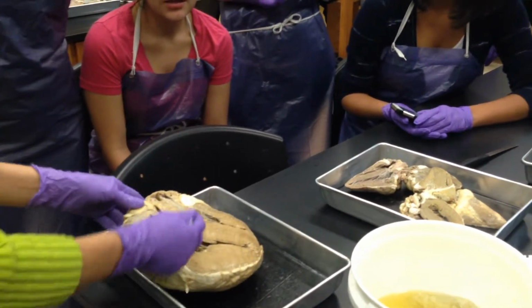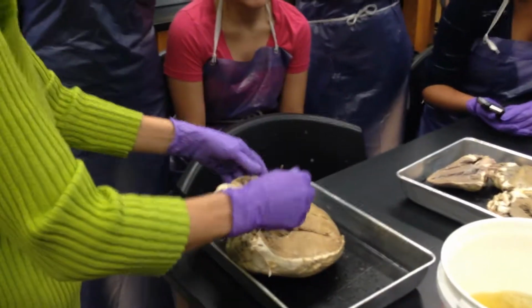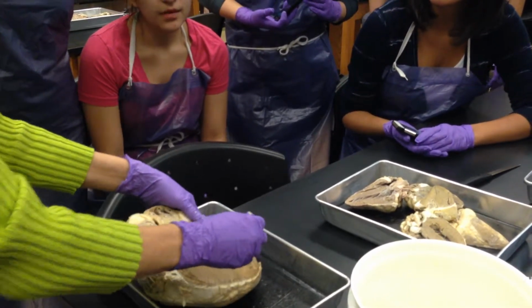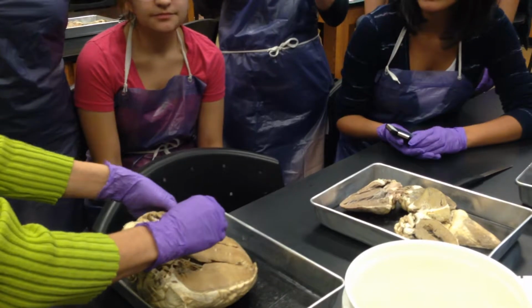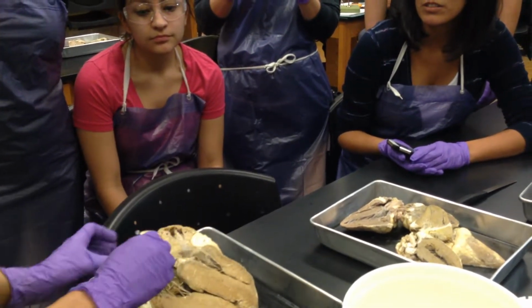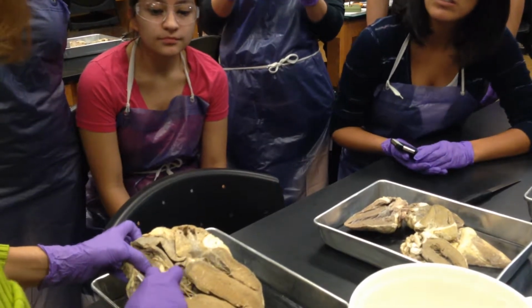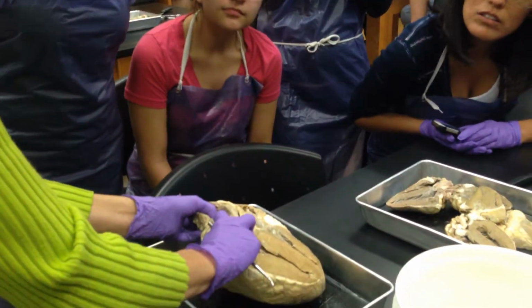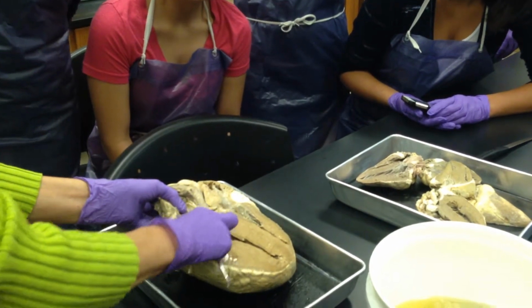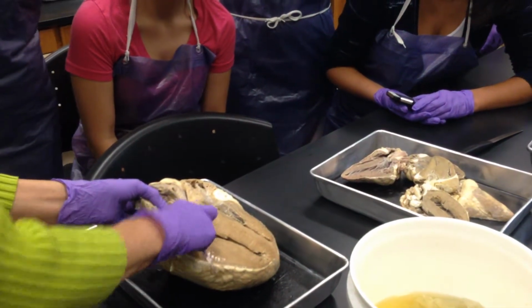Identify the structure, interventricular septum, and remember along here is where we have all of those, that conduction system. Identify the chamber, the right ventricle, correct. Over here, can you see this smooth portion on the inside? See where the endocardium is nice and smooth? This is the left ventricle right here.